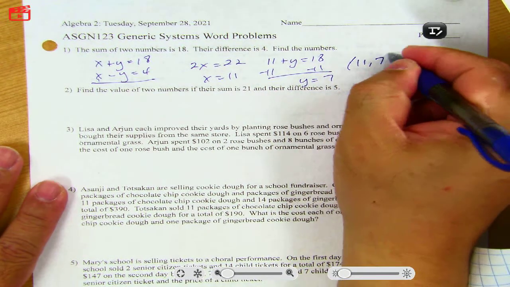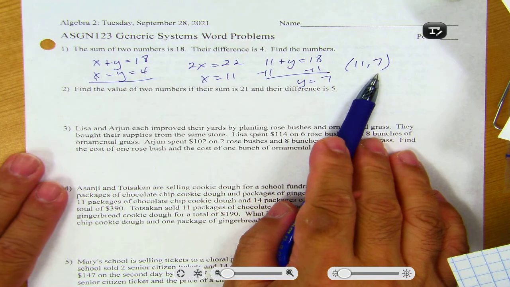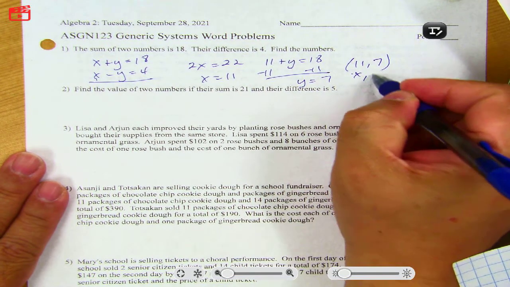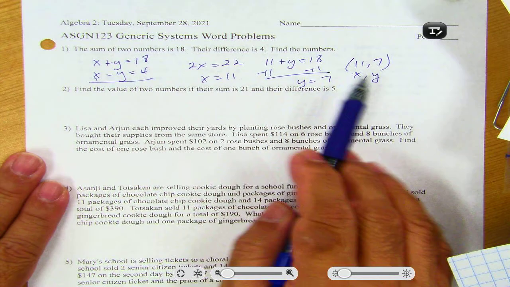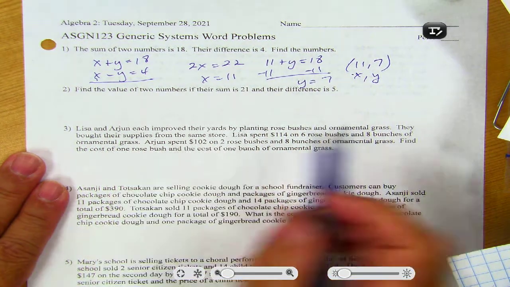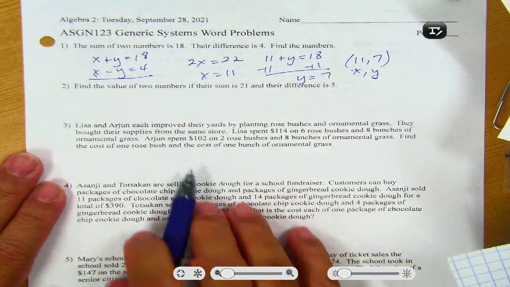Make sure when you give your answer as an ordered pair, it's always x first and y second. On these word problems, that's not particularly important, but when you are asked to solve systems of equations, order does matter. Okay? I'm going to leave number 2 to you. Let's go and do number 3.